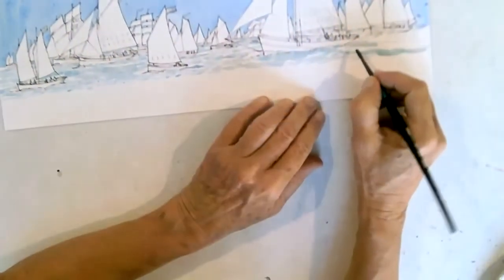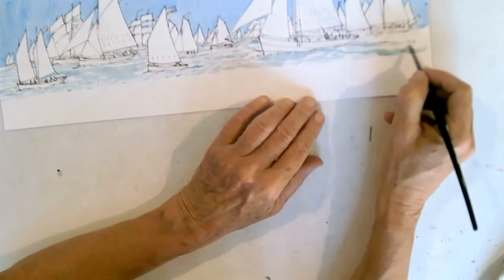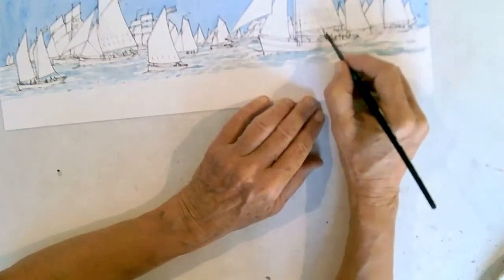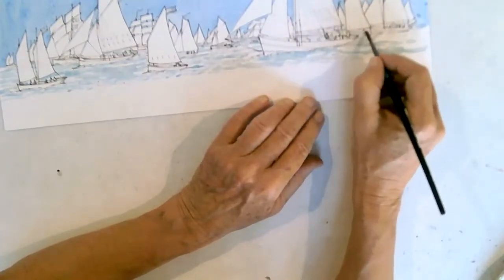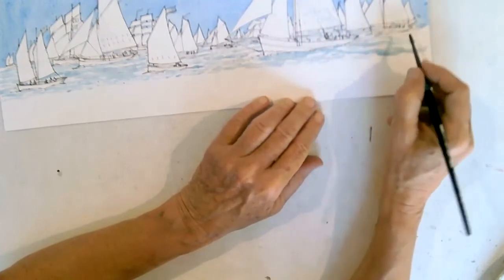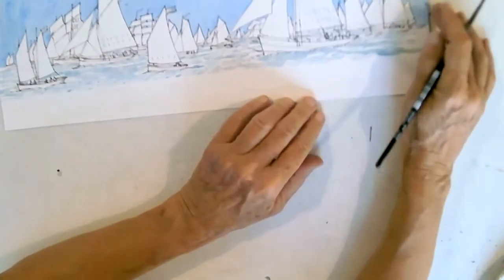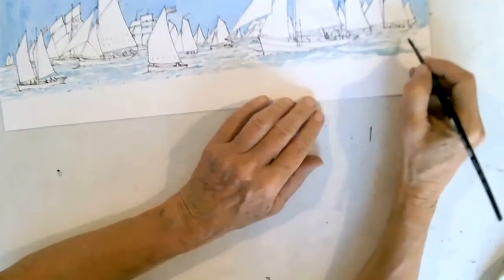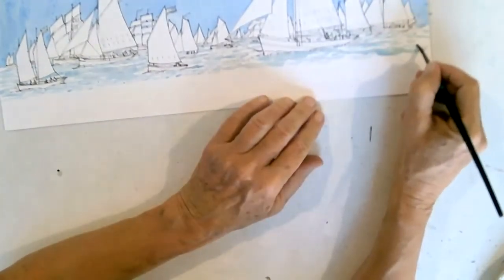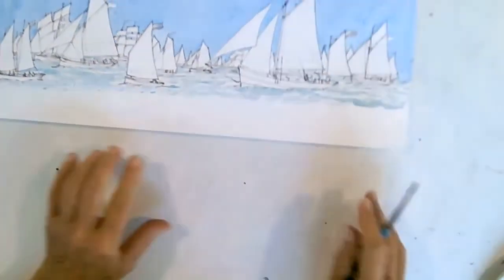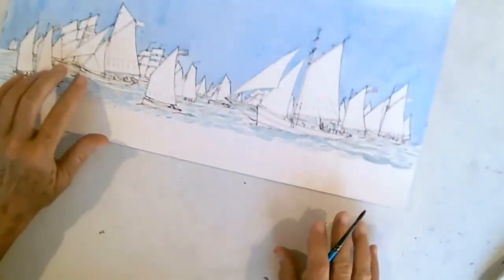Plenty of water, so it's fairly light in colour, and I can add more detail when it's dry. The main thing is not to do it as one big slab of colour, because then that ruins the illusion that it's something wet. That's enough for the first layer.